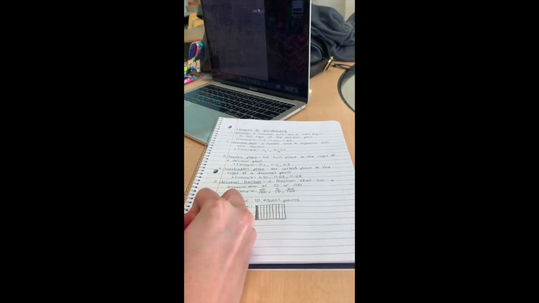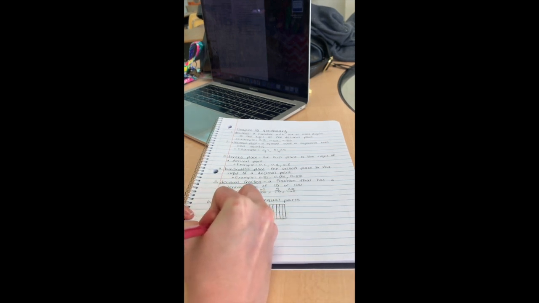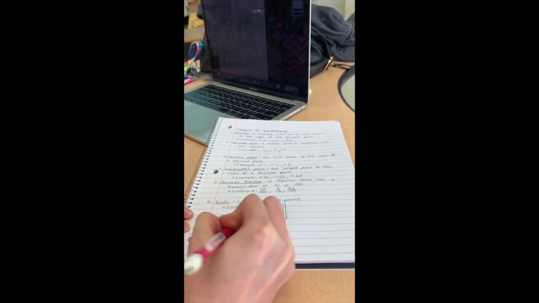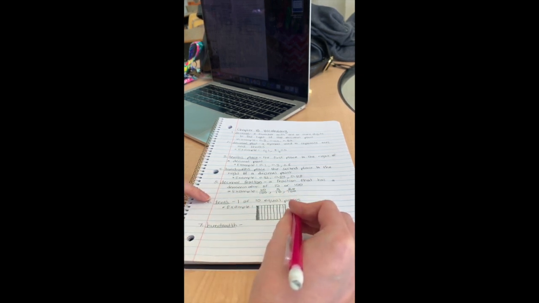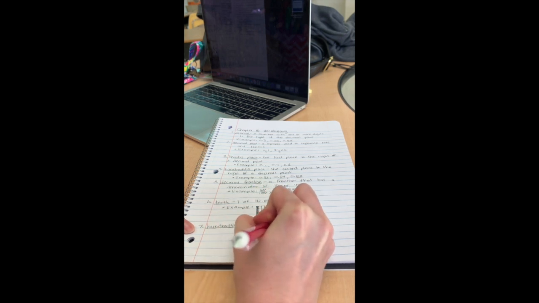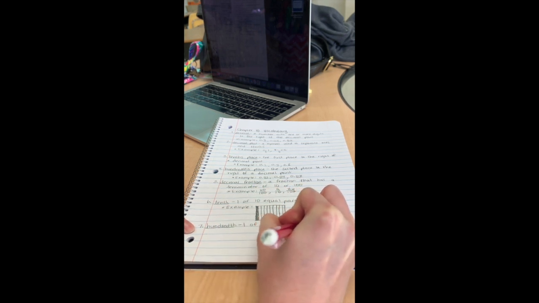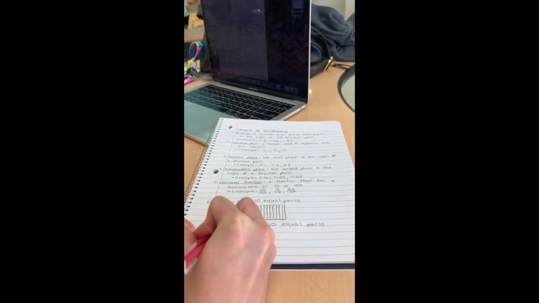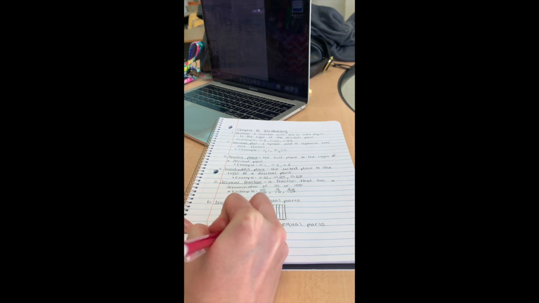And last, we're going to define hundredth, not hundredths place, just hundredth. So a tenth is one of 10 equal parts. What do you think a hundredth is? Of course, it is one of 100 equal parts. We're going to draw another example.